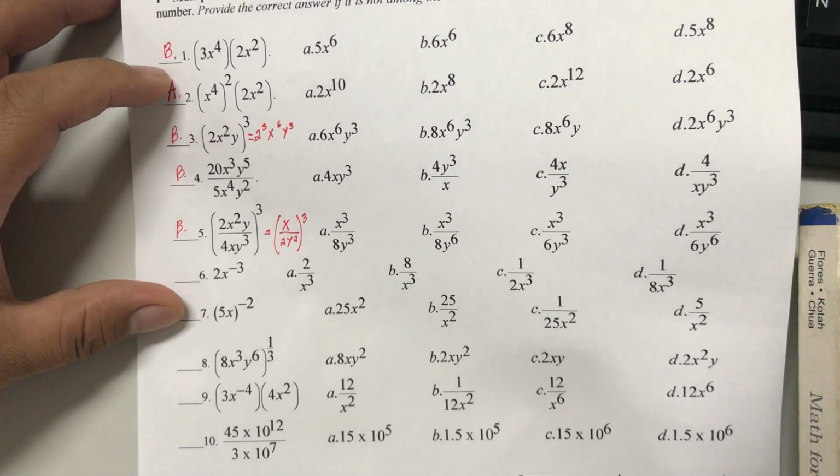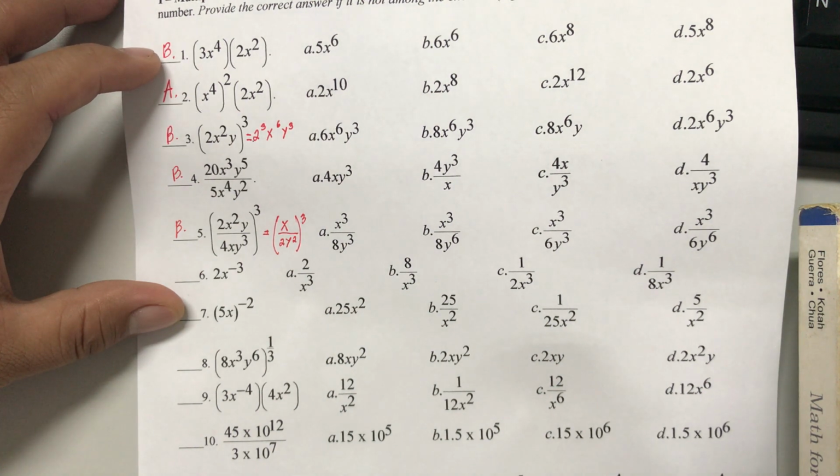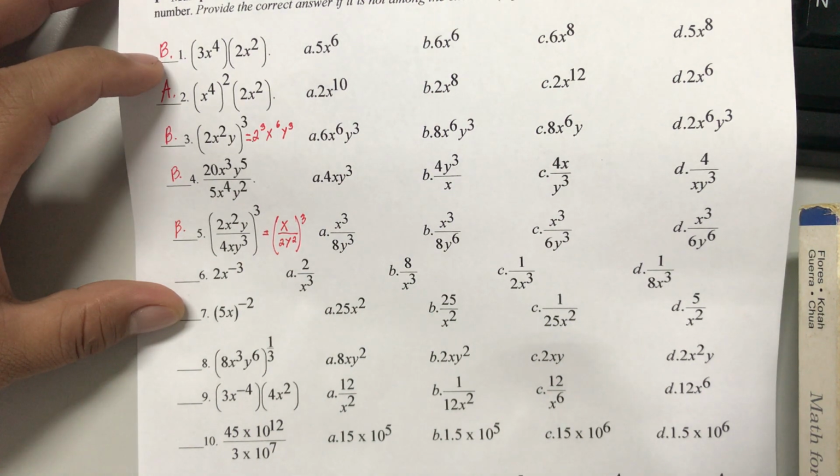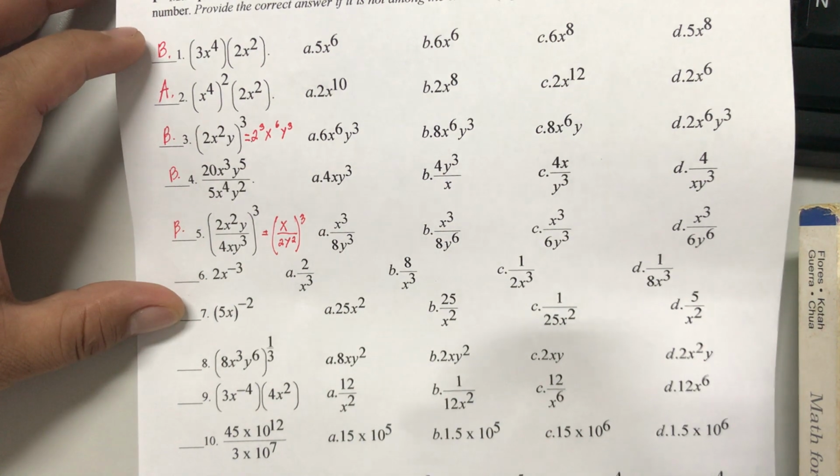Another option that you can take is to get the cube of the numerator and the denominator first.